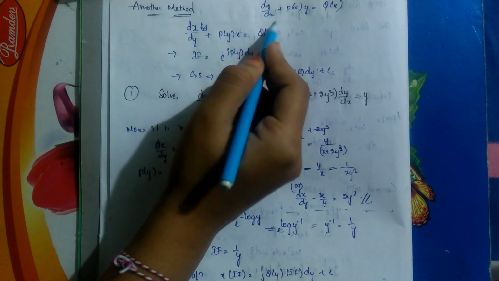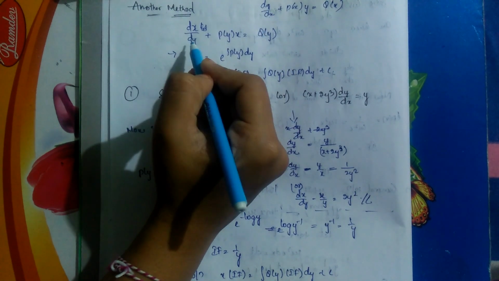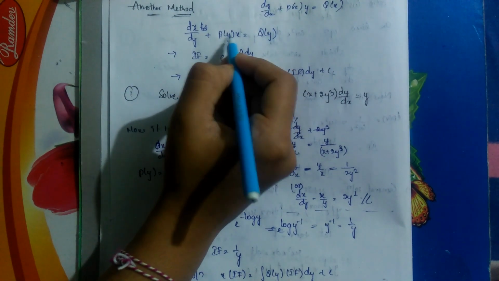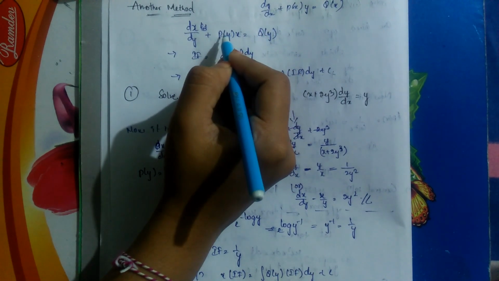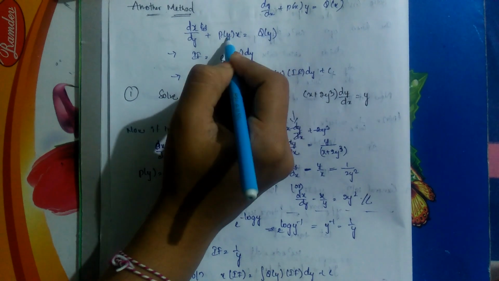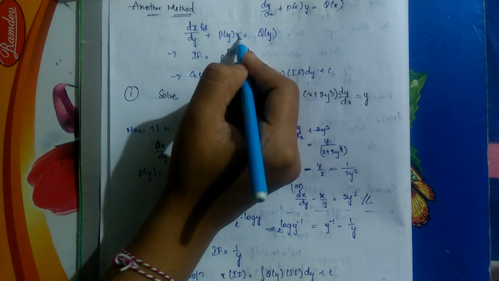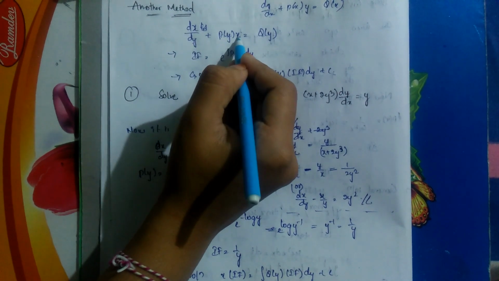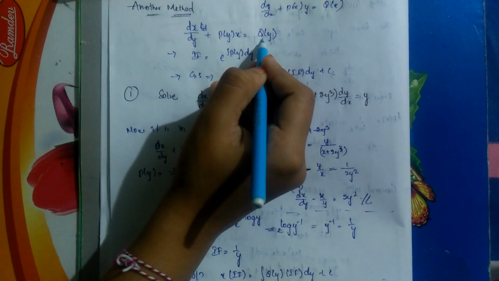Here, instead of dy by dx, we will have dx by dy, and p of x and q of x are replaced by p of y and q of y. It means the functions p and q are in the variable y, and y is replaced by x. So it is dx by dy plus p of y into x is equal to q of y.